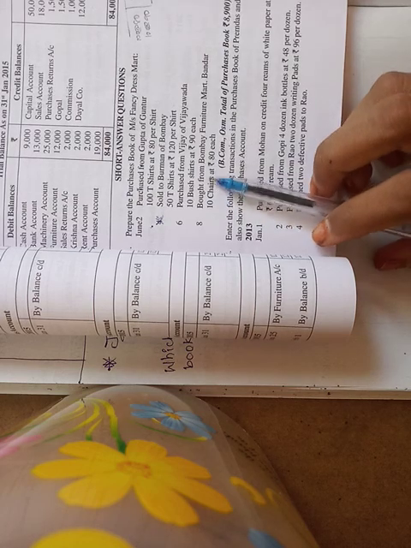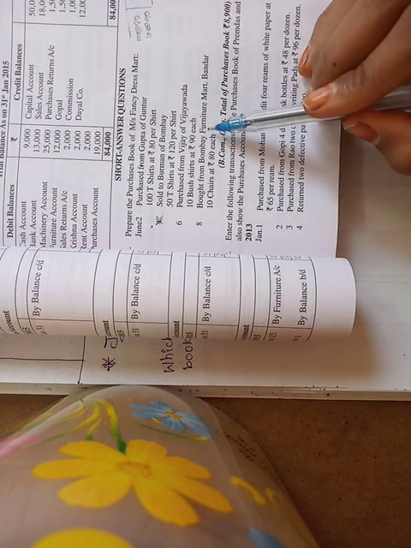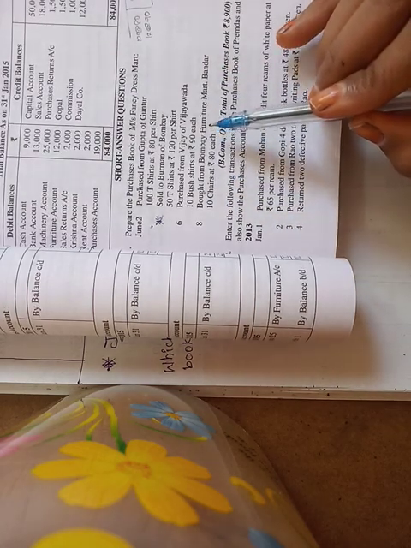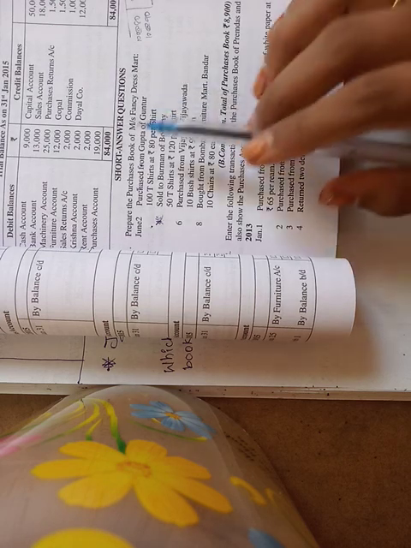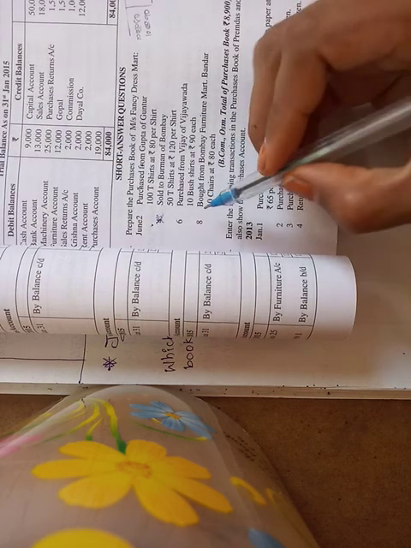But these fixed assets we have to use for running the business. So assets purchased on credit will not be recorded in the purchase book. Where do we record them? They will be recorded in the journal proper. So this also does not come in the purchase book.